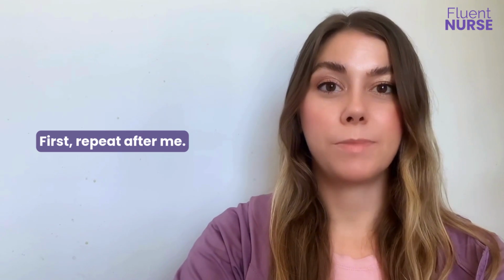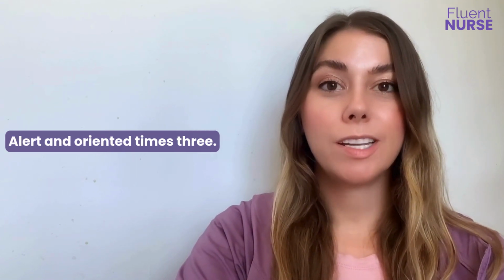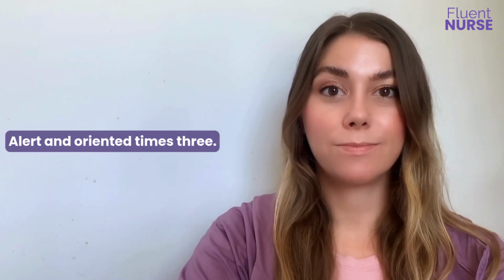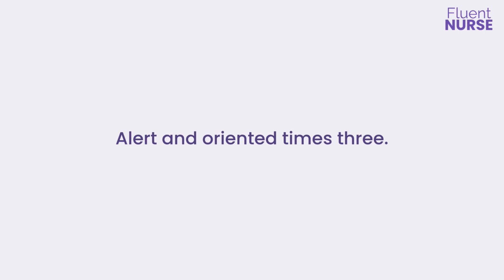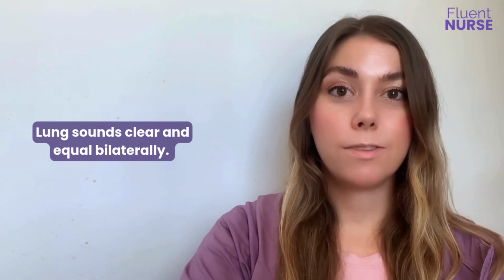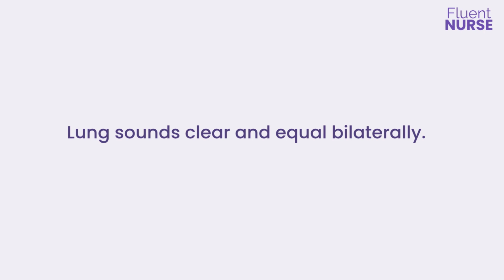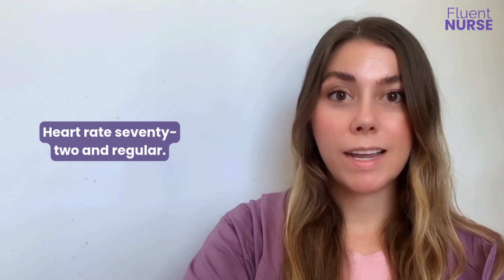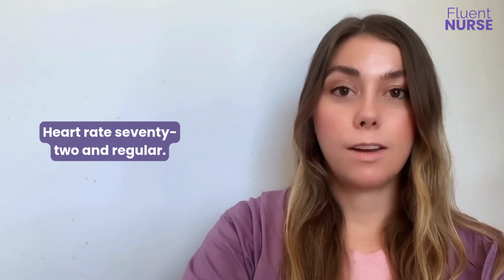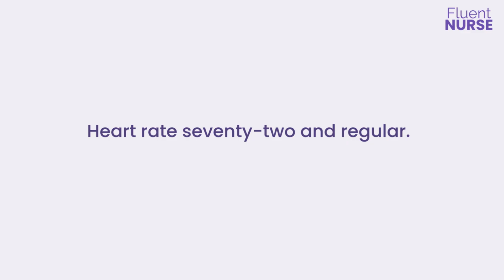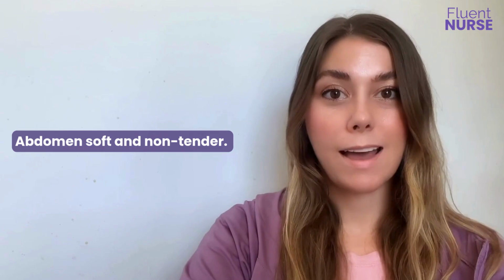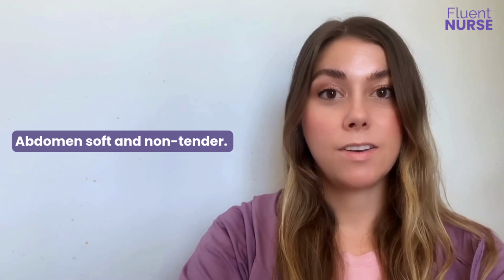First, repeat after me. Alert and oriented ×3. Lung sounds clear and equal bilaterally. Heart rate 72 and regular. Abdomen soft and non-tender.